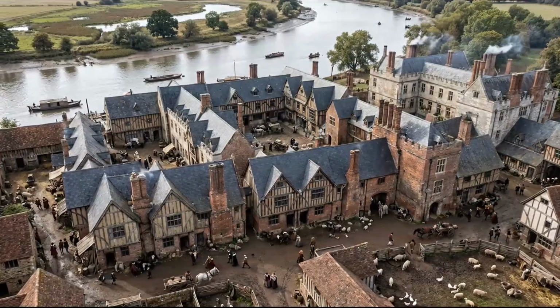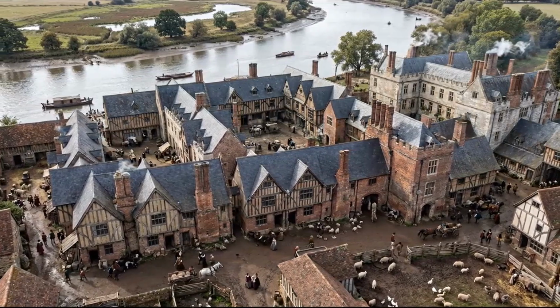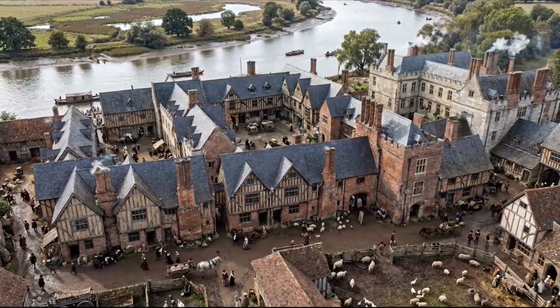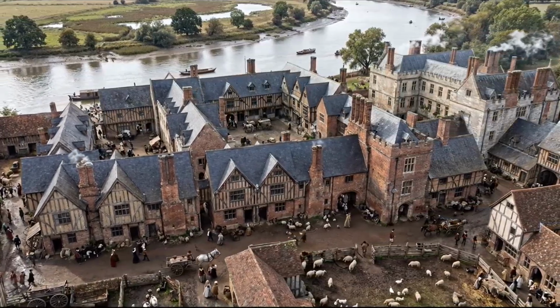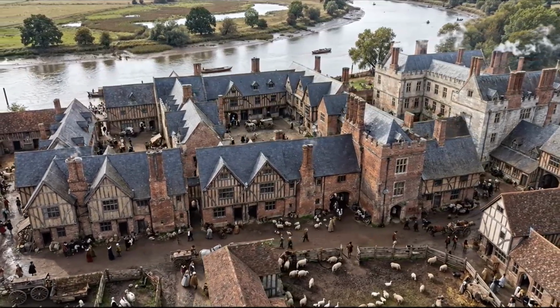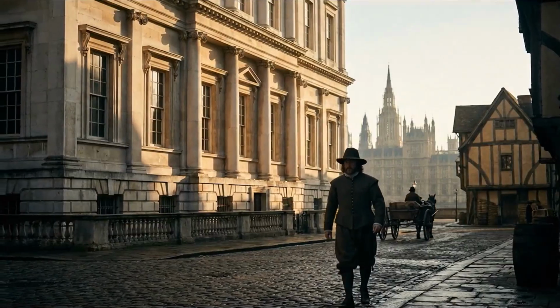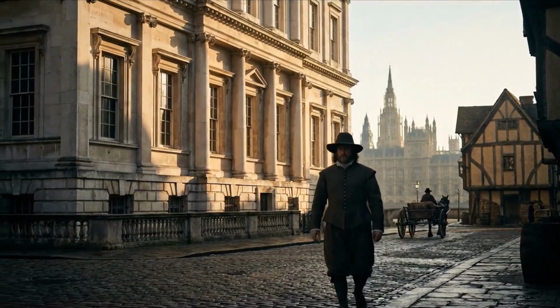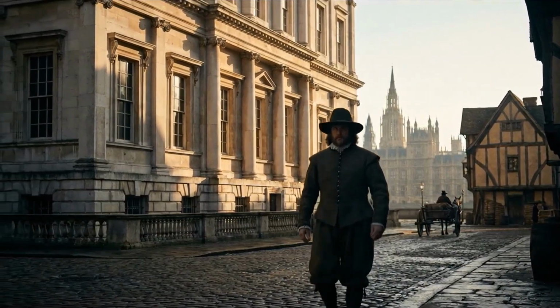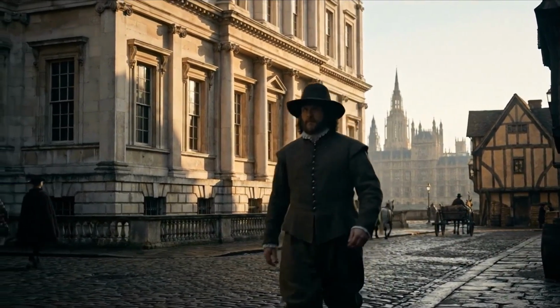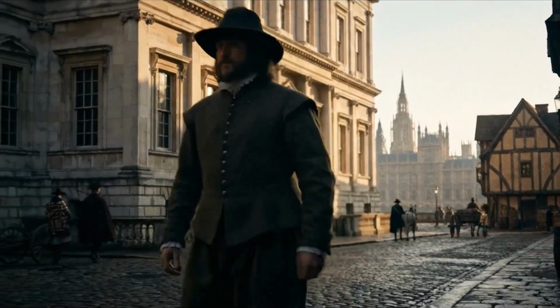Spread out along the Thames, Whitehall was not a single palace at all, but a massive complex of halls, chambers, and government buildings where the real business of royal rule was carried out. Most of Whitehall was destroyed by fire toward the end of the 1600s, and today only the Banqueting House remains, standing as the last surviving piece of what was once the very centre of royal life.